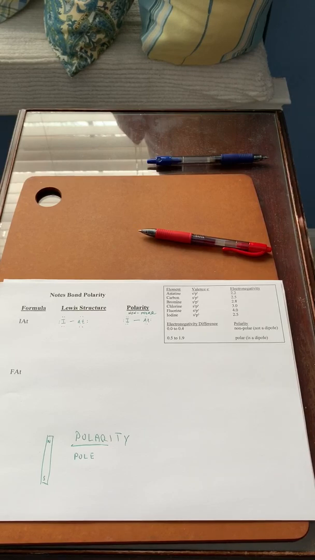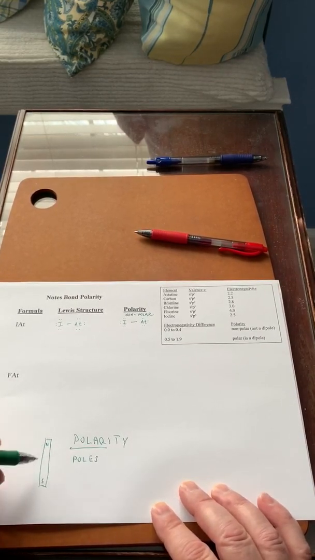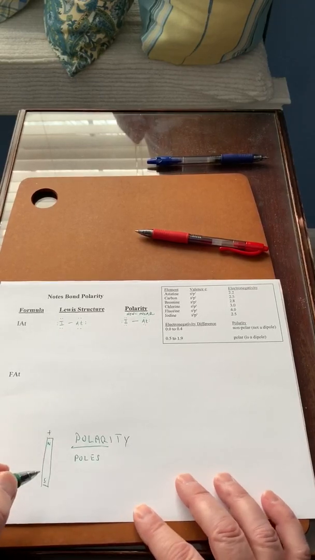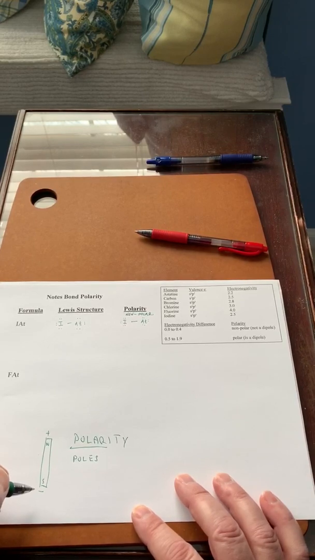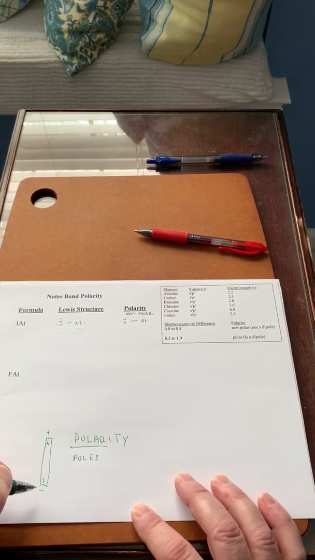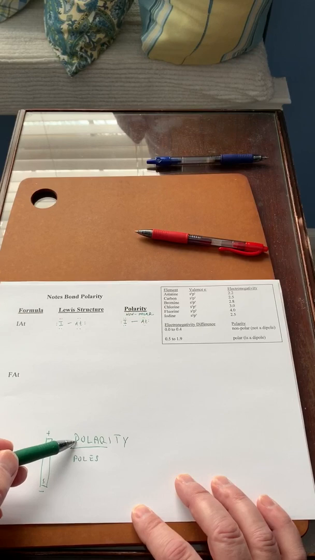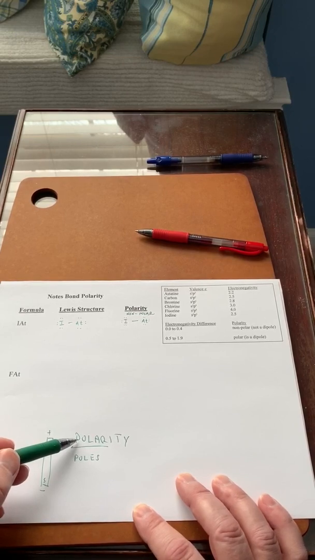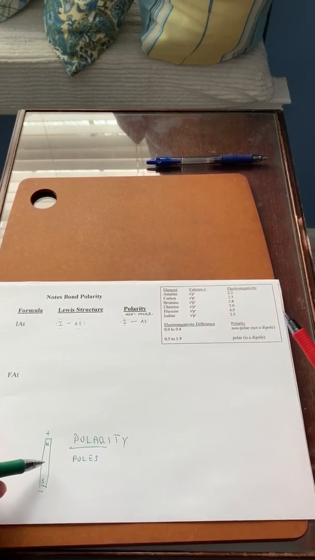So if something has polarity, that means it has poles. A north pole and a south pole. Generally in chemistry we consider north poles positive and south poles negative. So what we're interested in here is whether or not a molecule is going to act like a magnet that has poles. If it does act like a magnet that has poles, then it has polarity. The adjective for the noun polarity is polar. If it doesn't act like a bar magnet, then we call it nonpolar.